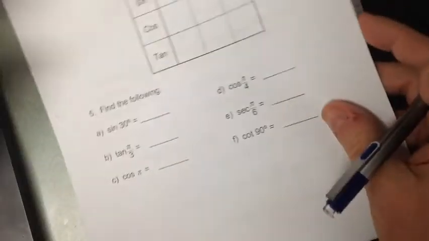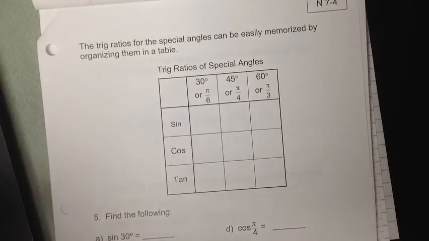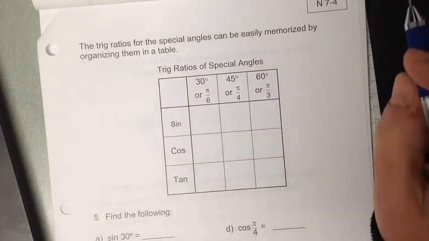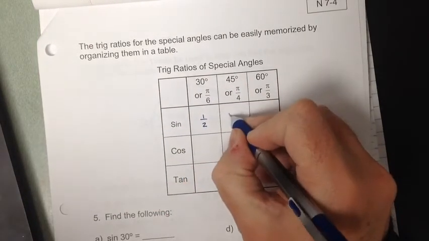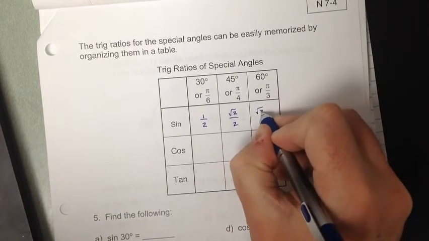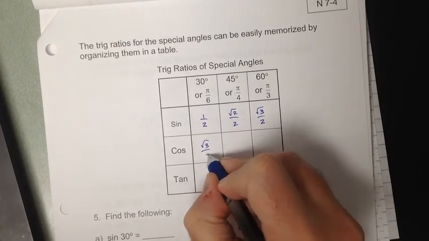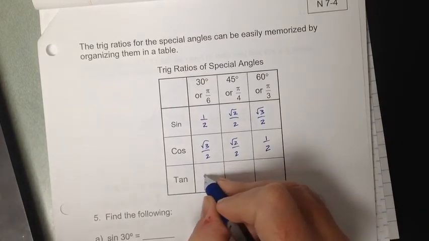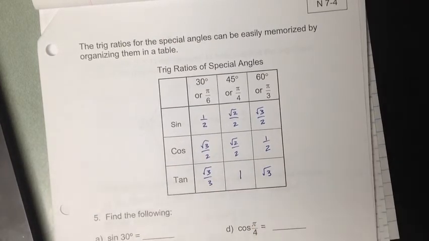Okay, last page. Trig ratios for the special angles can be easily memorized by organizing them in a table. So 30 degrees, pi 6, 45 degrees, pi 4, 60 degrees, pi thirds. So sine of 30 degrees is 1/2, square root of 2 over 2, square root of 3 over 2. Cosine decreases, square root of 3 over 2, square root of 2 over 2, 1/2. Tangent, square root of 3 over 3, 1, and square root of 3.